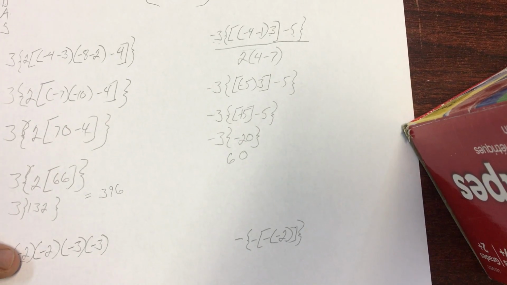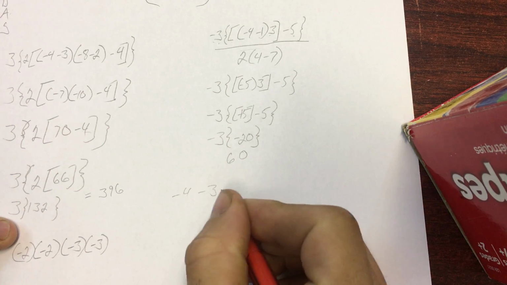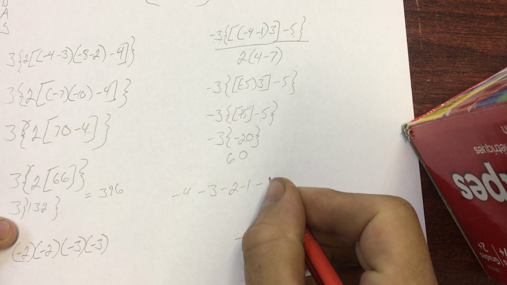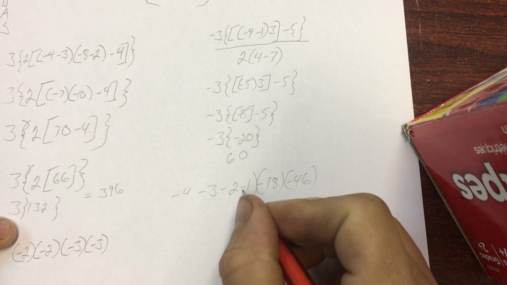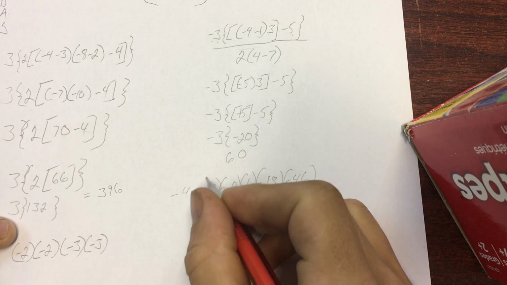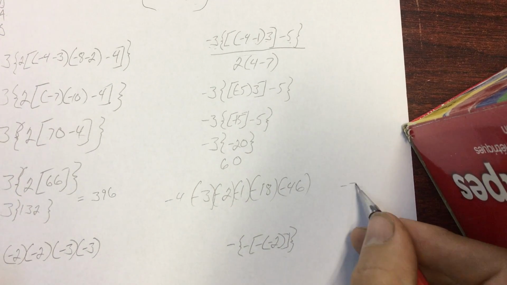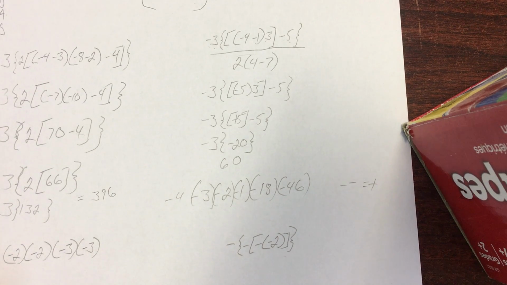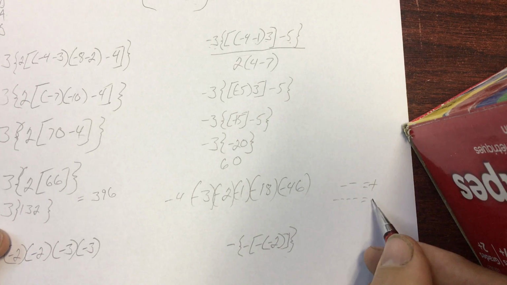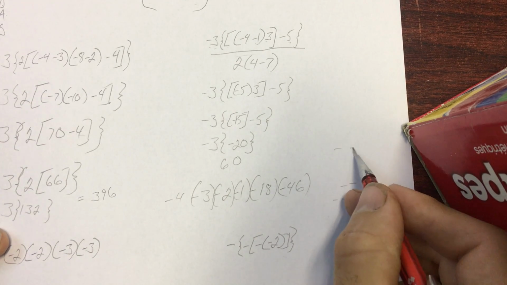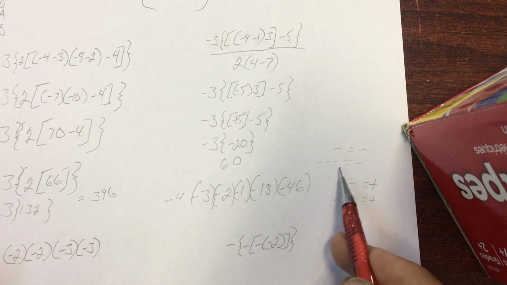I'm going to another part of the lesson. Here we talk about negative numbers. If we have -4, -3, -2, -1, -18, -46, and we're supposed to multiply all of these, are we going to have a positive answer or a negative? How can we know? Well, what we can do is we can count up how many negatives we have. Remember that 2 negatives always equal a positive. So that means that if 2 negatives equal a positive, then therefore 4 negatives equal a positive. 1 negative equals a negative. 3 negatives equal a negative. So if we have an odd number of negatives, we're going to have a negative solution.